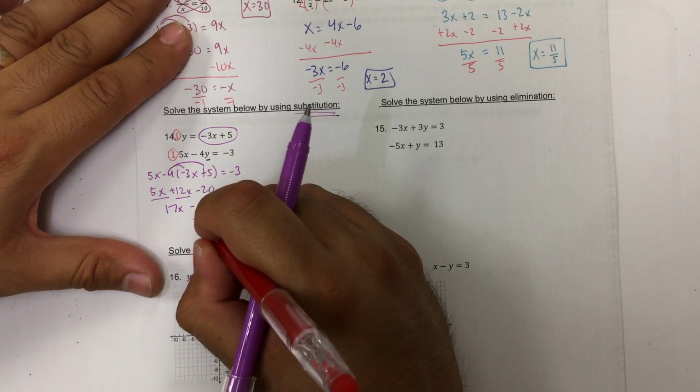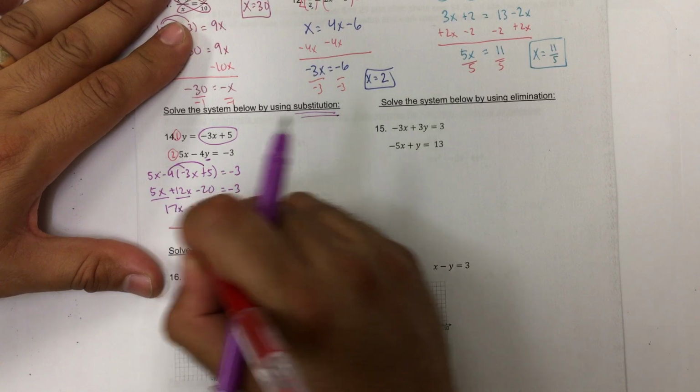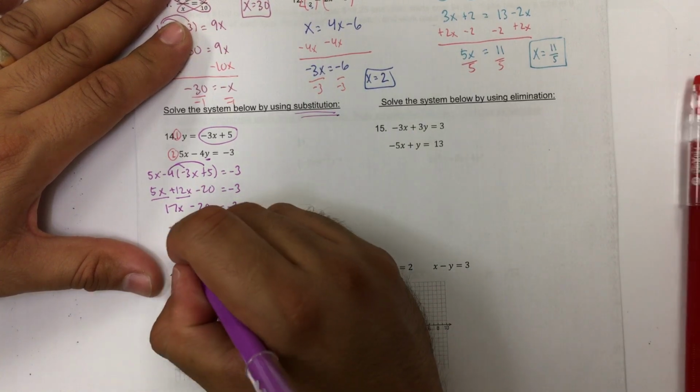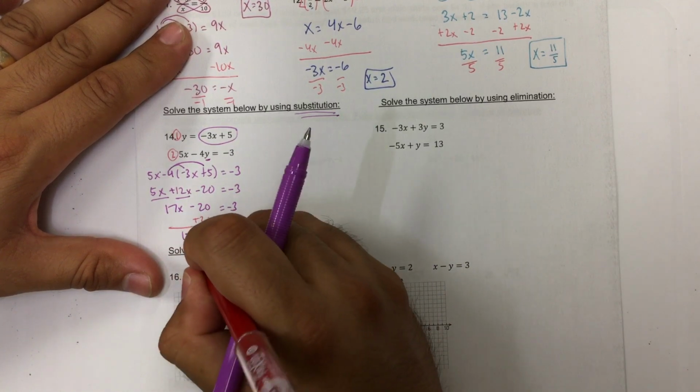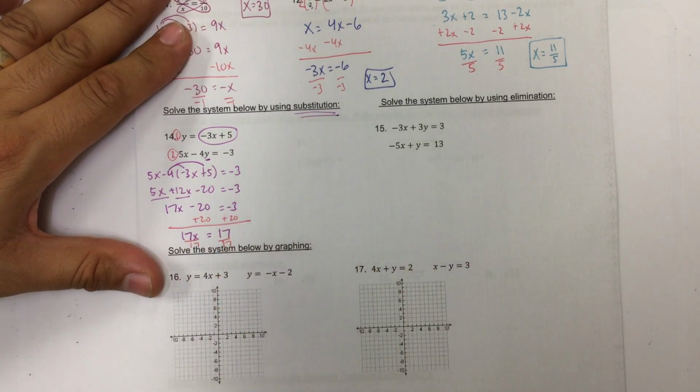We're going to go ahead and add 20 to the other side. So we get 17x is equal to 17. You can divide by 17, and x is equal to 1.